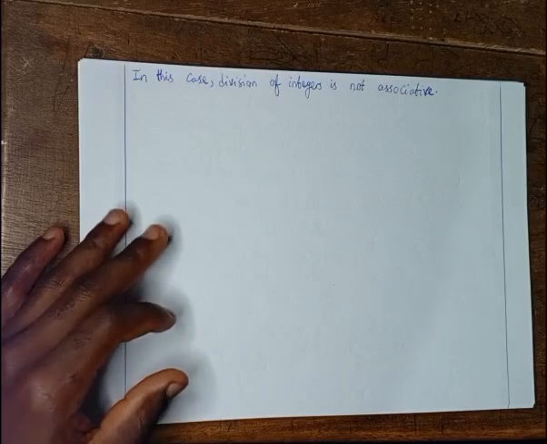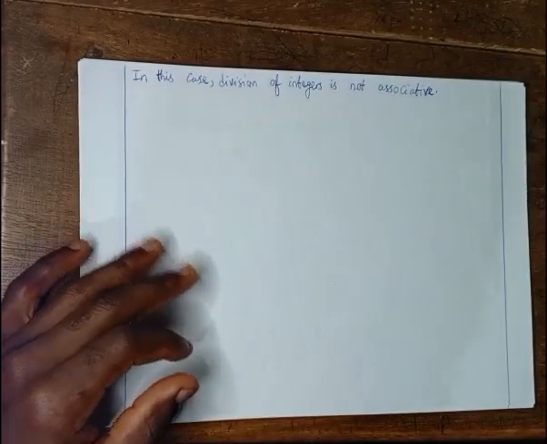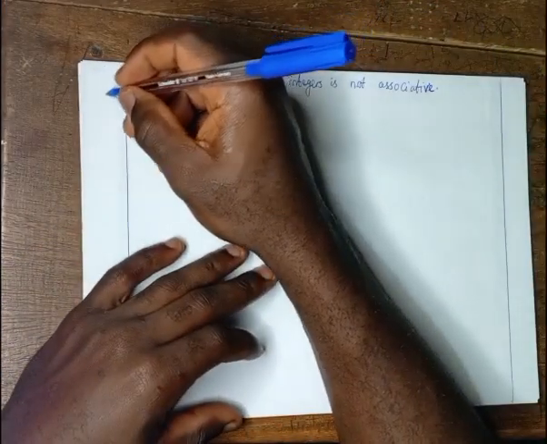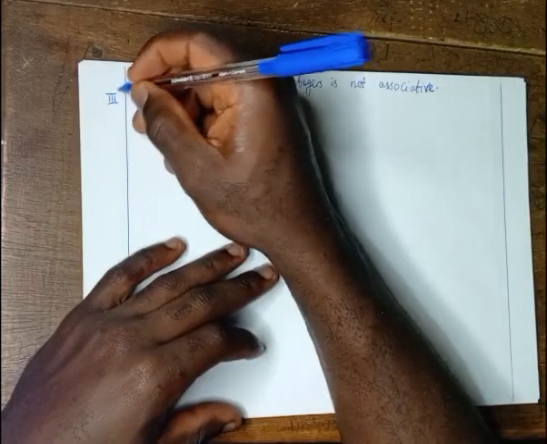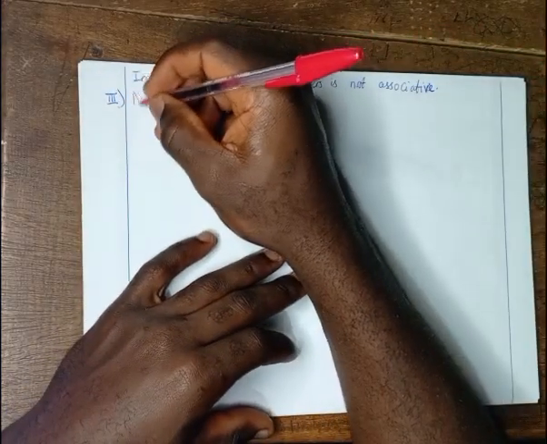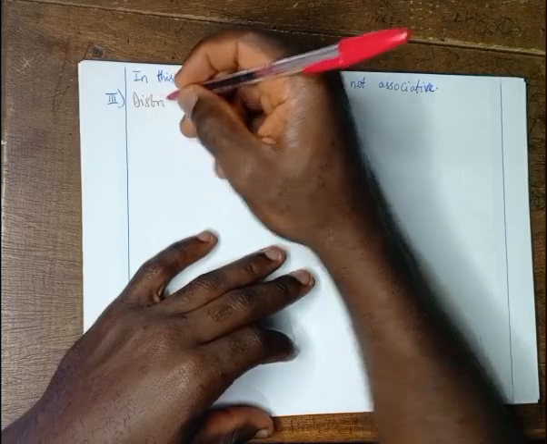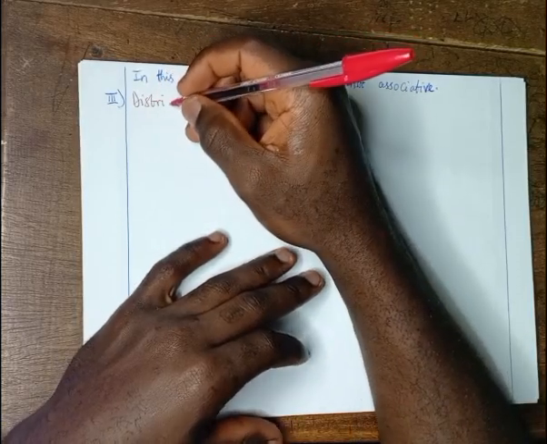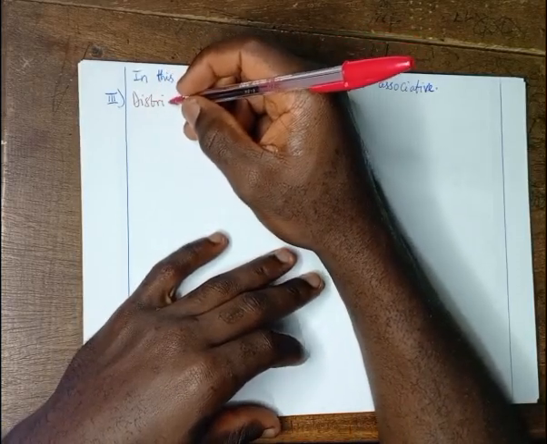Next, now let's go to the last one, which is the distributive property. Take 3i. Distributive property. When you hear the distributive property, you think of distribution.